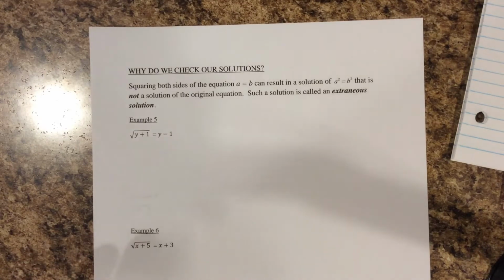All right, so a little bit more on 10.4. The question comes up is why do I have to check my answers? I solved it, my work is right, and these are my solutions. And it goes back to what I said the very first time we talked about solving radical equations, that you may be able to solve it and get two solutions or even one solution, but they don't work in the problem.